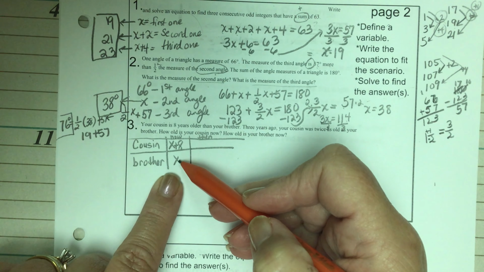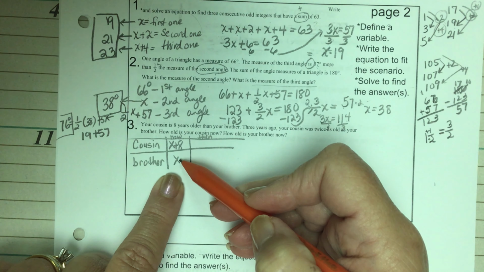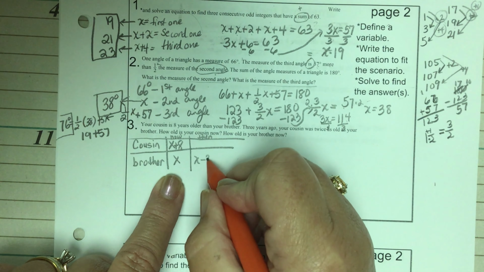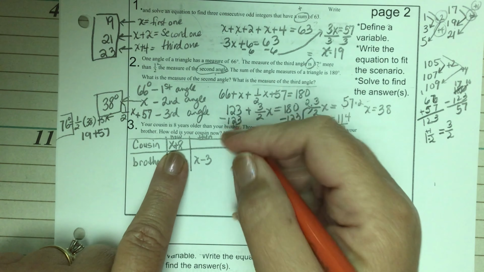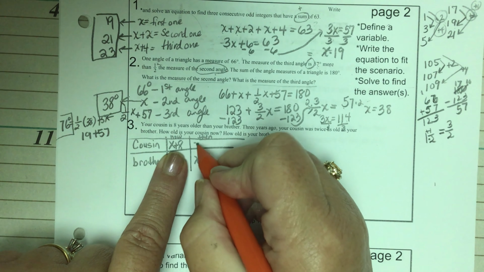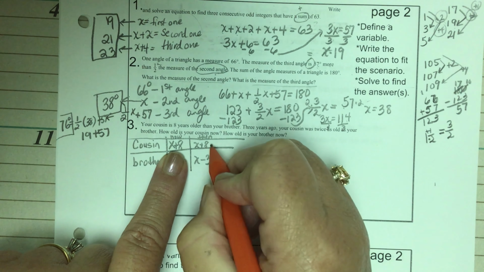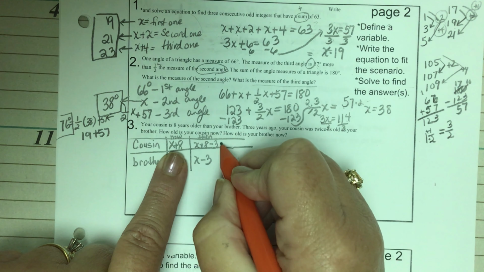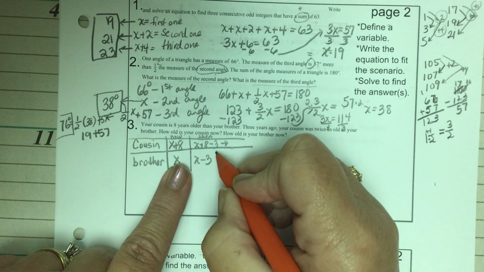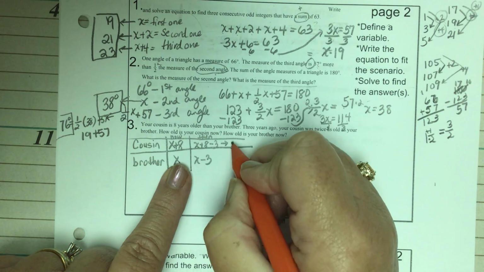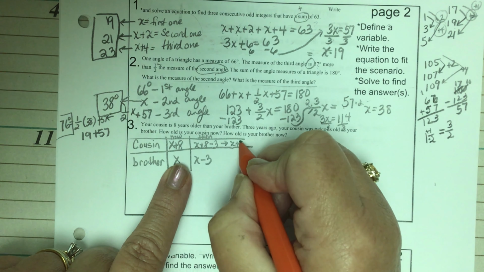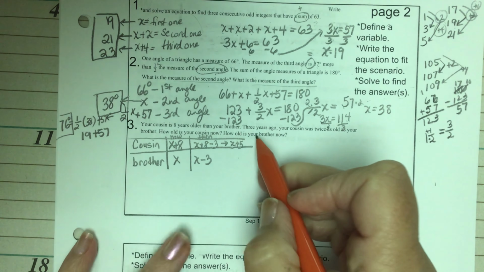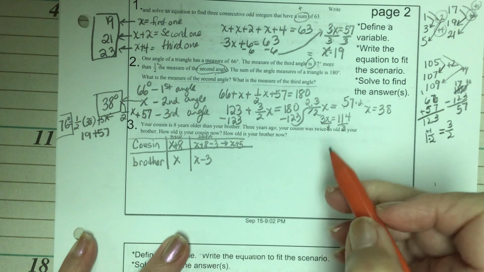So how do I find my brother's age 3 years ago? If his age is X, I subtract 3. How do I find my cousin's age? I take the age he is now, and I subtract 3. So, for my cousin, when I combine like terms, I would use X plus 5. Now, it says 3 years ago, that was how we handled 3 years ago.